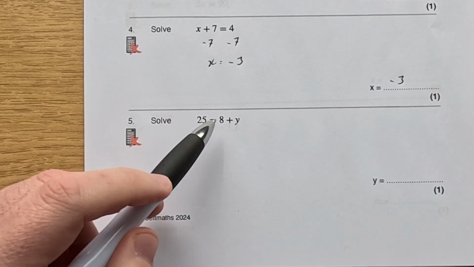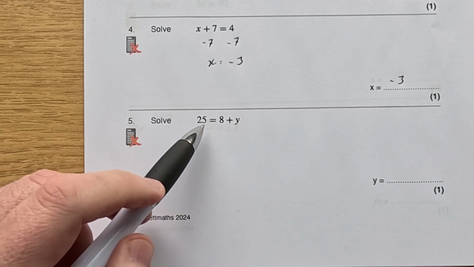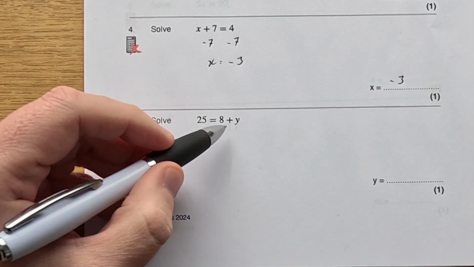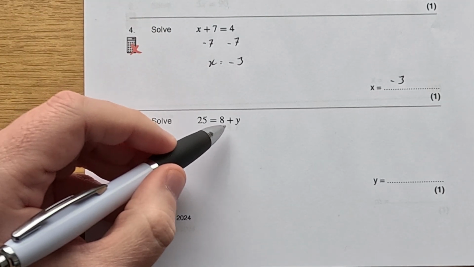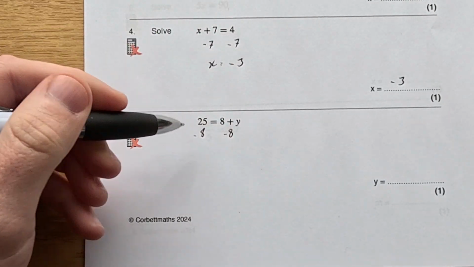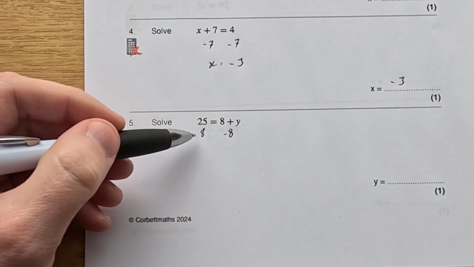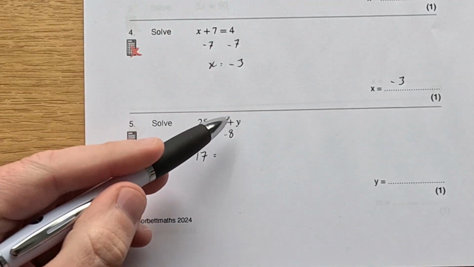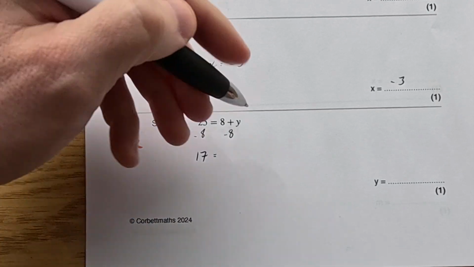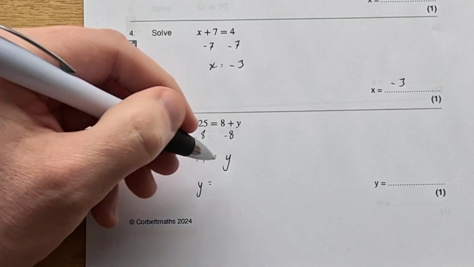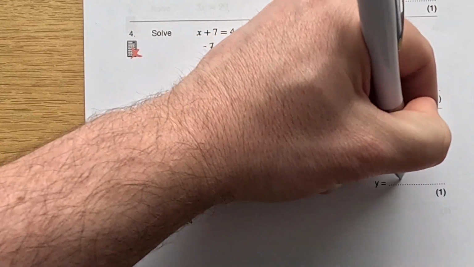Now, you might be able to look at this and say, well, 8 plus 17 is equal to 25, and just know it's 17. But again, we're focusing on the method. So we want to get rid of the 8 on the right-hand side of the equation. If we want to get rid of this 8, we're going to take away 8 from both sides of the equation. On the left-hand side of the equation, 25 take away 8 is 17. And on the right-hand side of the equation, we had 8 plus y. We're taking away the 8, so we'd just be left with y. So we've got that 17 equals y, and we can turn that around, y equals 17. And that's our answer, y equals 17.